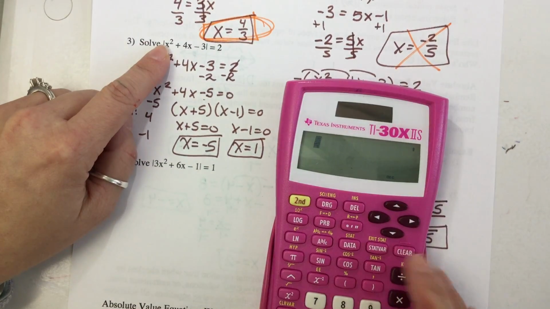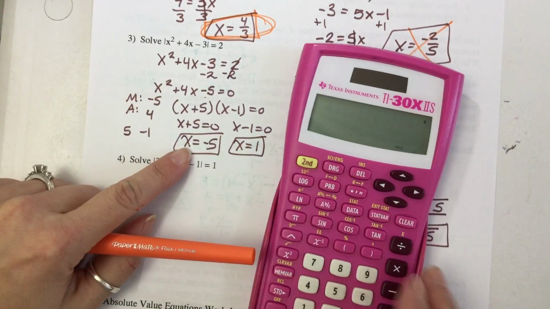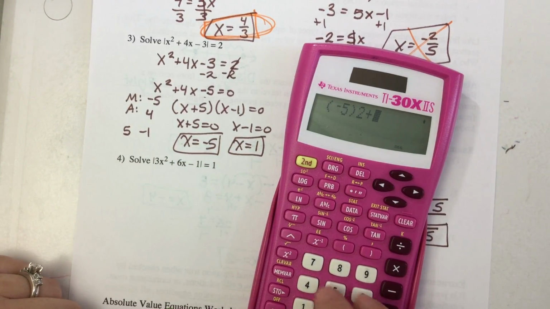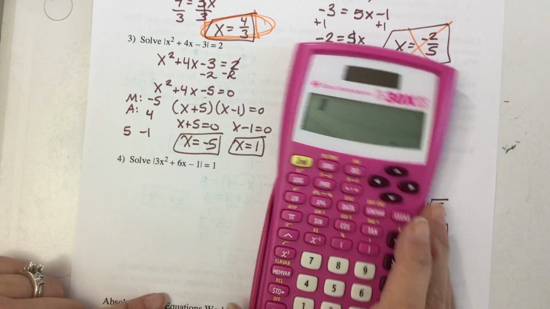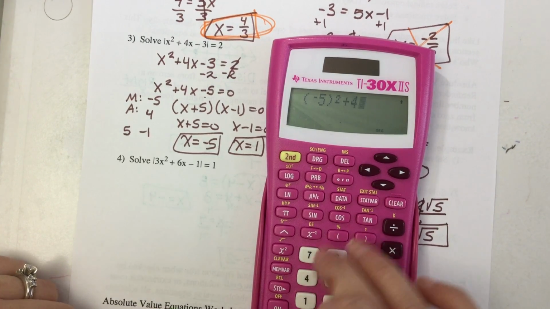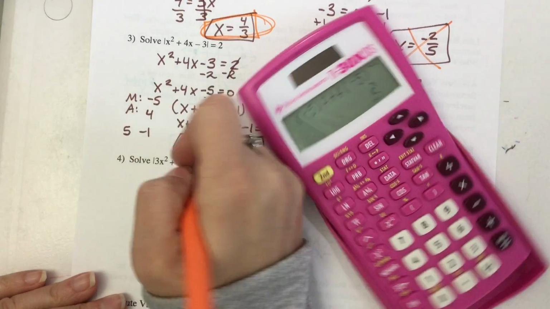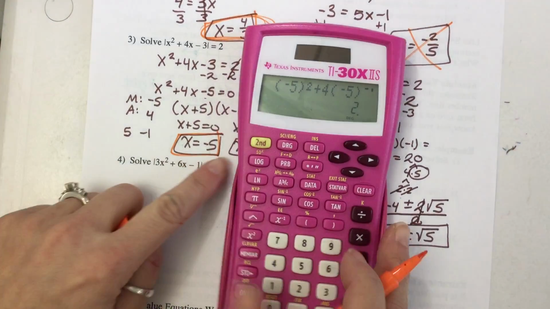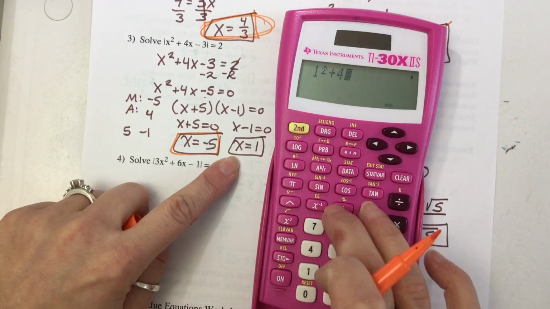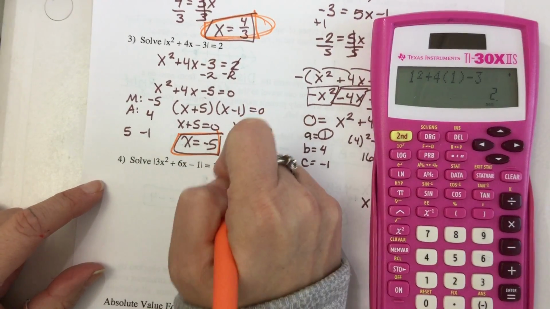So if I go ahead and put in a negative, we need to see which ones here equal 2. So if I put in a negative 5 squared plus 4 times a negative, oh, I didn't have a squared, I had a 2 there. So negative 5 squared plus 4 times negative 5 minus 3. So that's 2. This checks, that's an answer. Let's put in a 1. 1 squared plus 4 times 1 minus 3. That equals 2. So this is an answer.